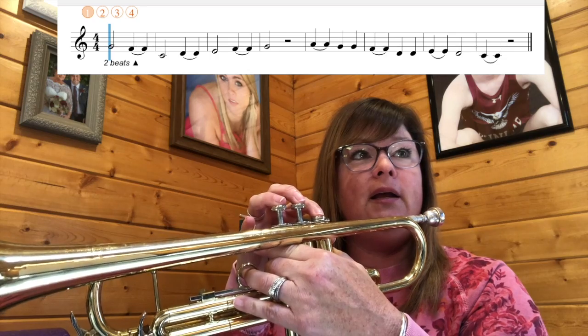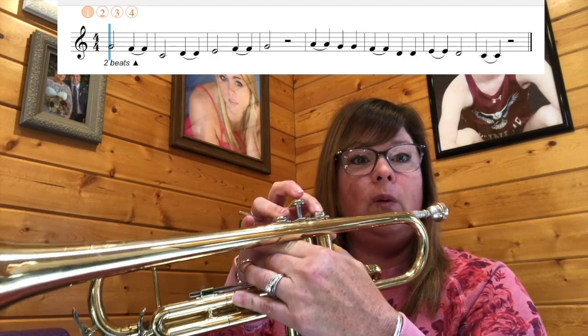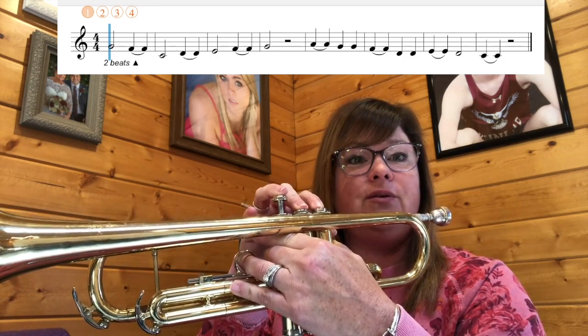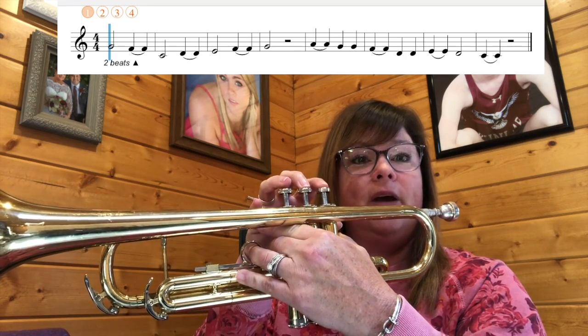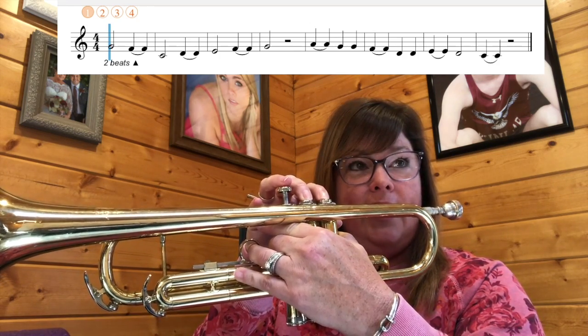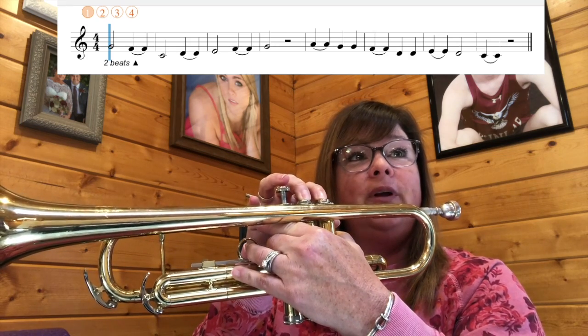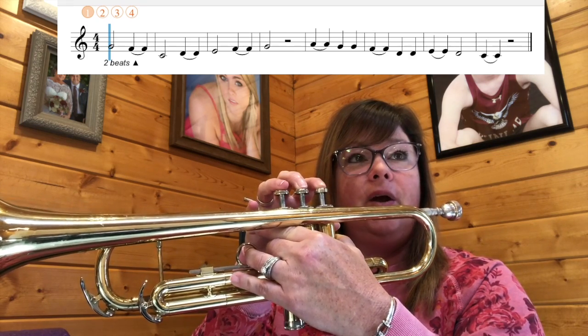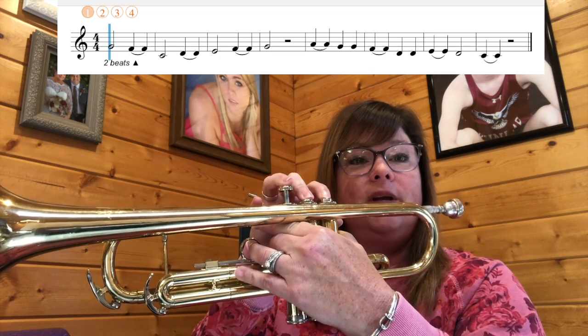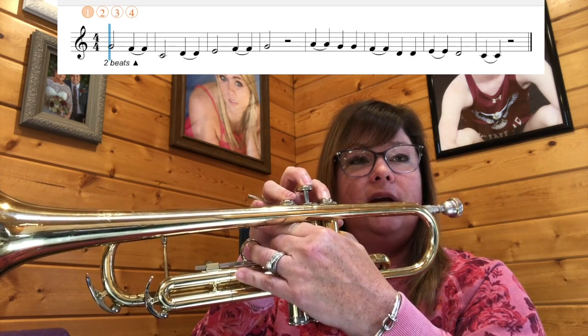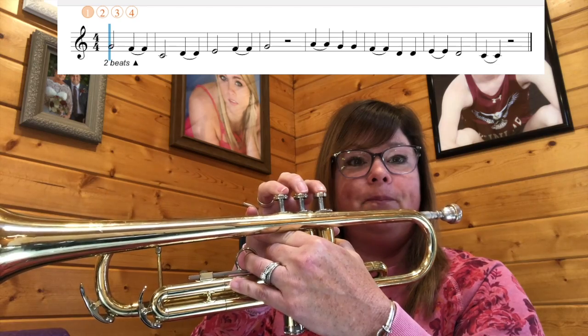Open, our higher open, 1, open, 1 and 3, 1 and 2, 1, open. We got to rest to get set for our higher 1 and 2, 1 and 2, open, open, 1, 1 and 3, 1 and 3, 1 and 2, 1 and 3, 1.